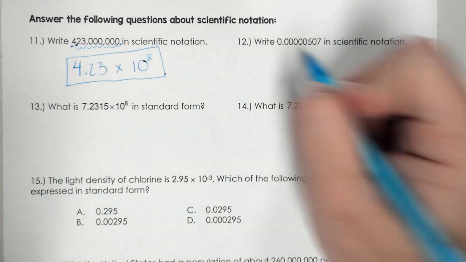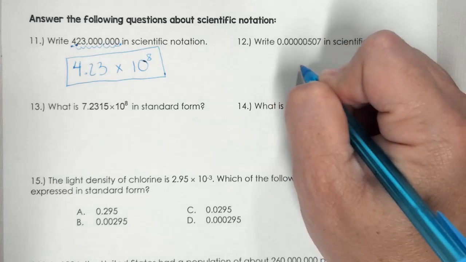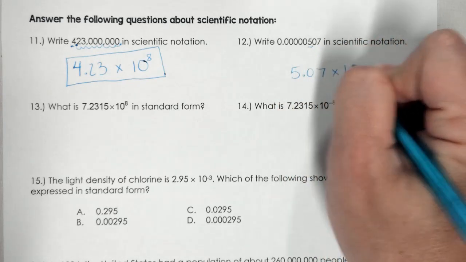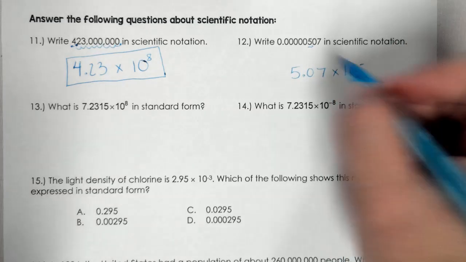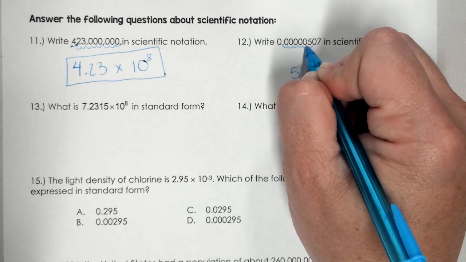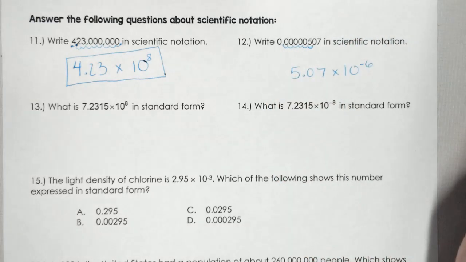Now this is less than 1, so I'm going to have 5.07 times 10 to the negative something. Well, here's my current decimal, and that's where I want it. So 1, 2, 3, 4, 5, 6. There's my answer.